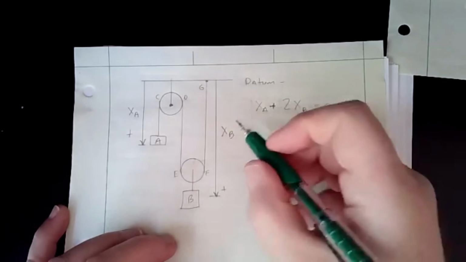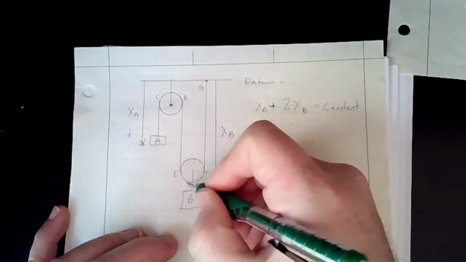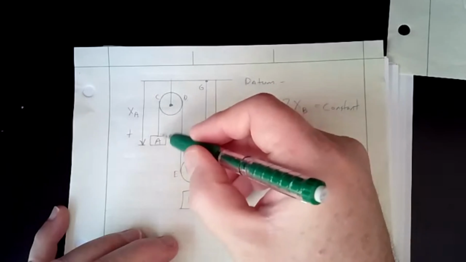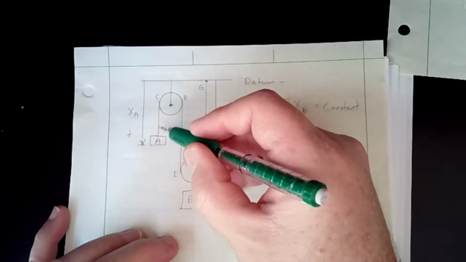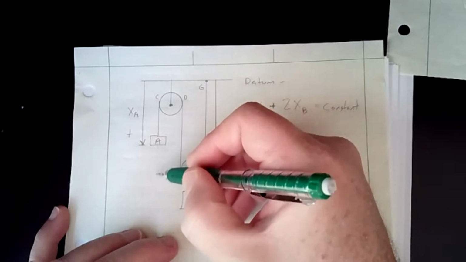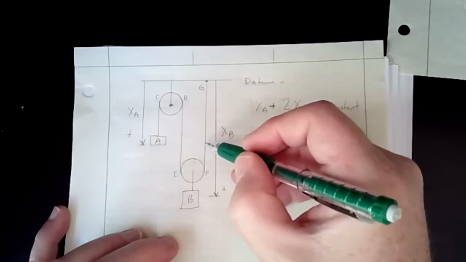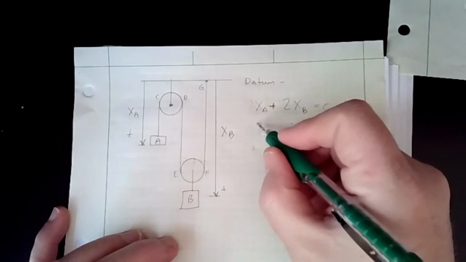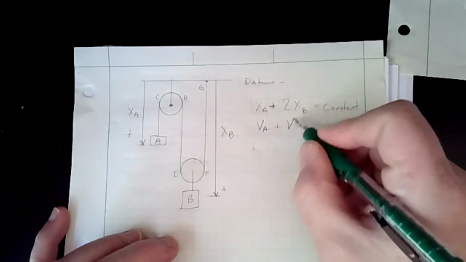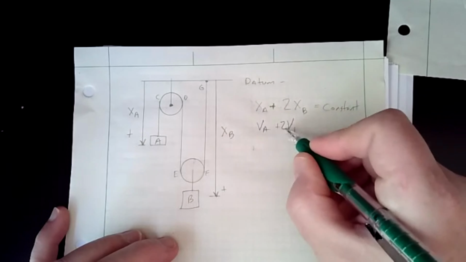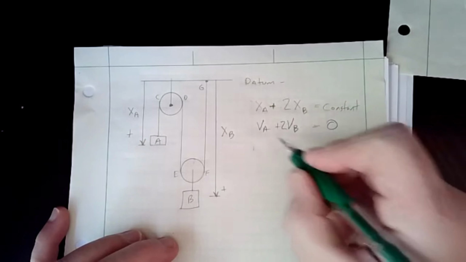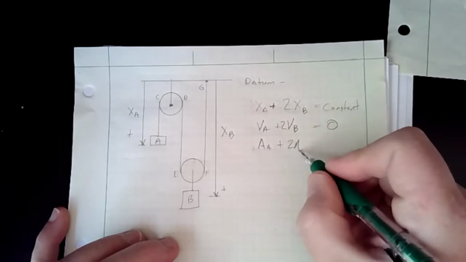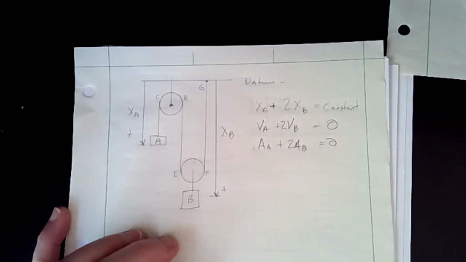The reason we say it's a constant is because the rope that goes around the pulley here and here is always going to be there. But as A goes up and down, it's moving as 1, whereas you have 2 ropes moving here for B. That's where the 2 comes from. If we take the time derivative of this, we get velocity of A plus 2 times velocity of B equals 0. And the same with acceleration: acceleration of A plus 2 times acceleration of B also equals 0. Okay.